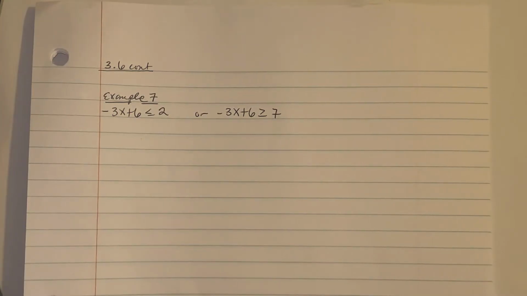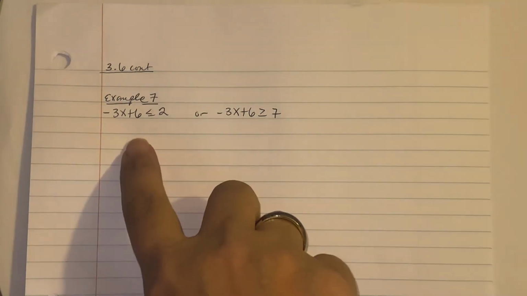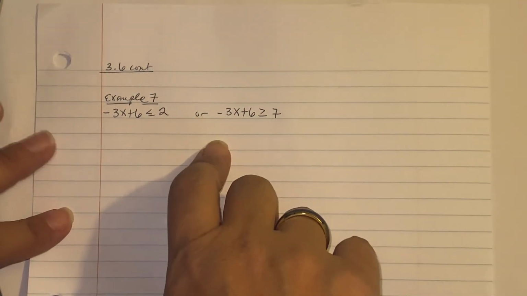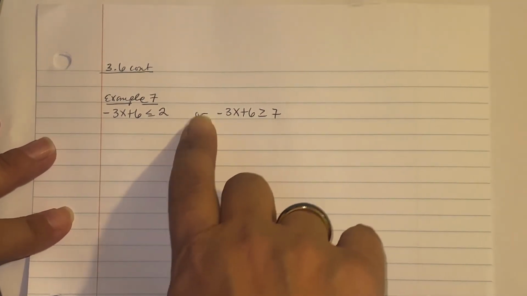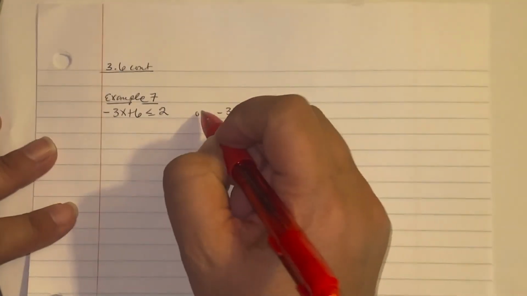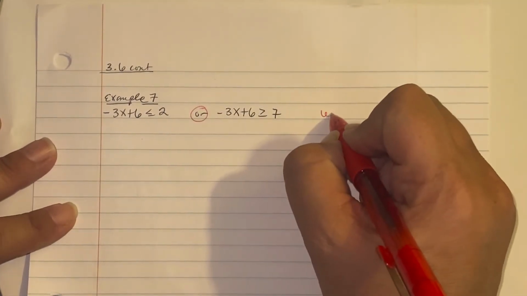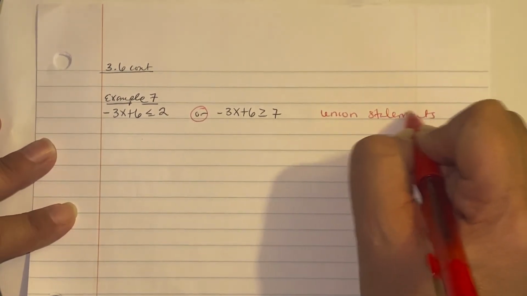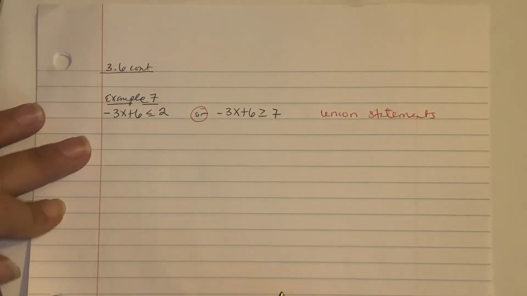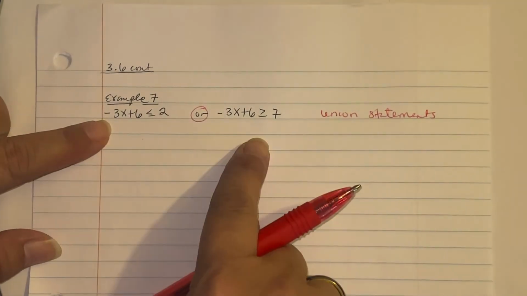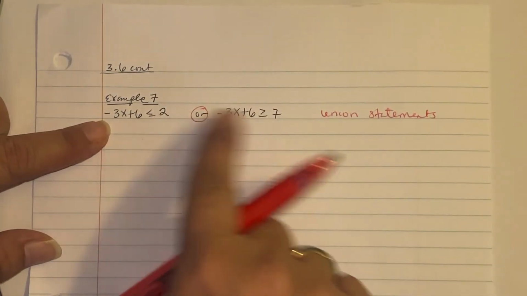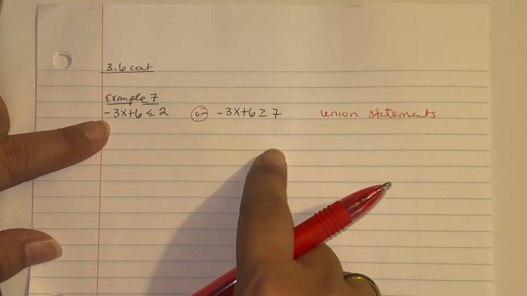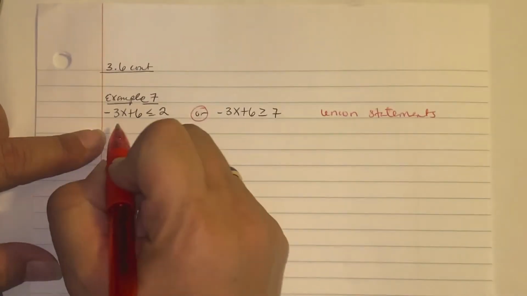Example 7 is another compound inequality, only a little bit different because this is known as an OR statement. So these are also known as your union statements. So you have two separate equations, and what we're going to do is solve each one individually, but graph them on the same number line to find our solution. So first thing we need to do is subtract 6 from both sides.